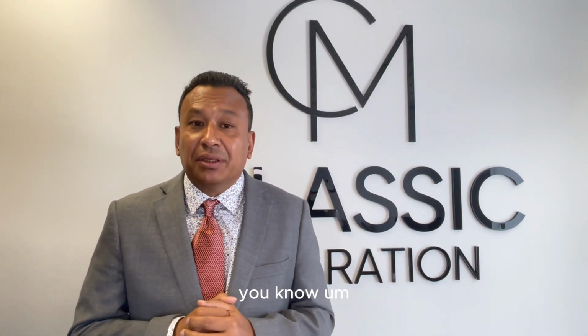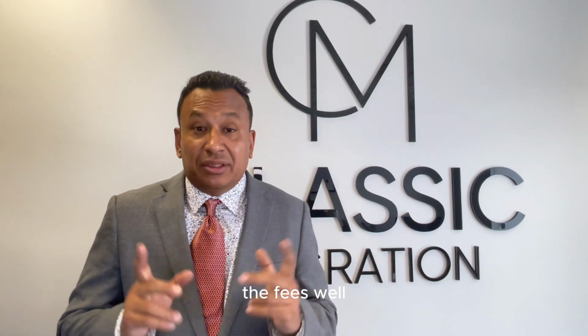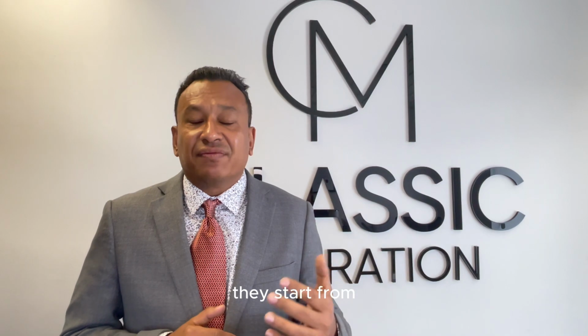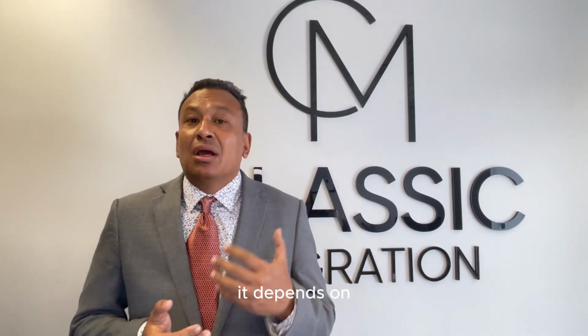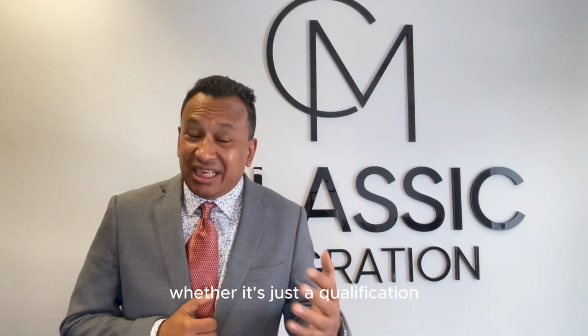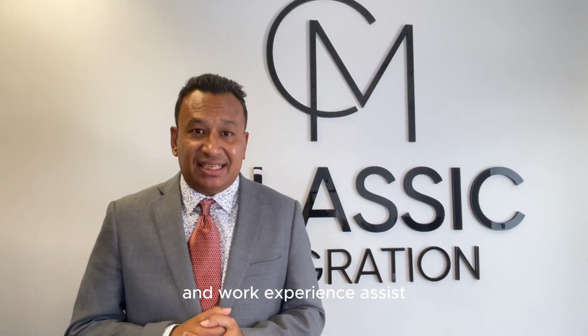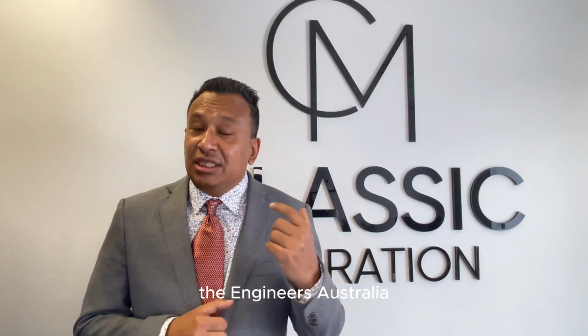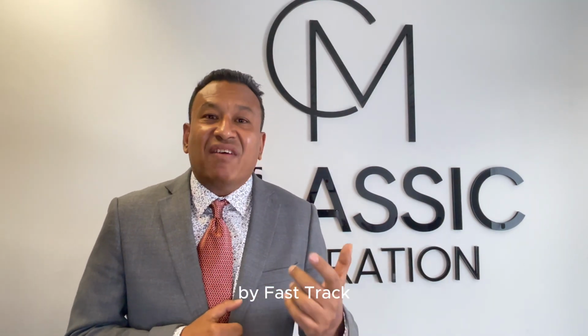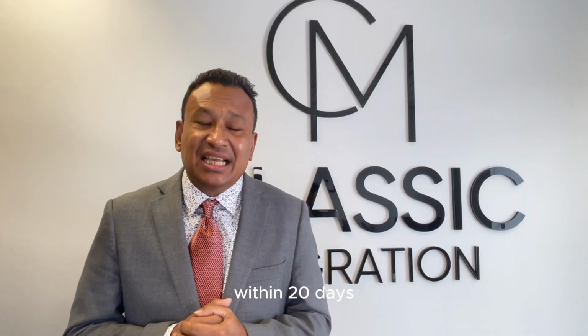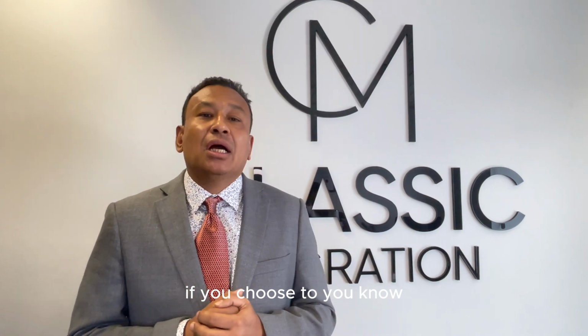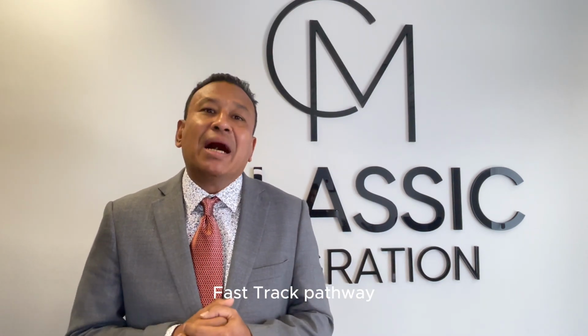In terms of the fees, the minimum fee starts from 1,020, but then again it depends on what you are trying to achieve, whether it's just a qualification or you want to get both your qualification and work experience assessed. And the good news is, with Engineers Australia you can apply by the fast track pathway as well, where Engineers Australia will allocate the case officer within 20 days after submitting the application. And of course there will be extra fees if you choose the fast track pathway.